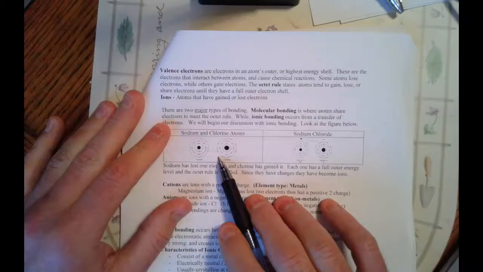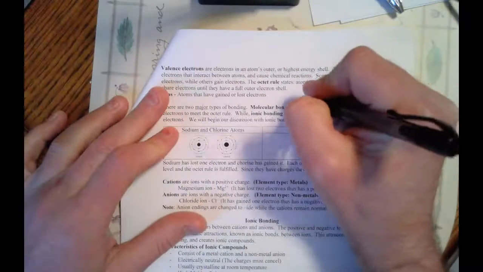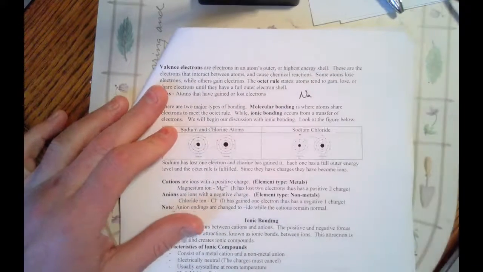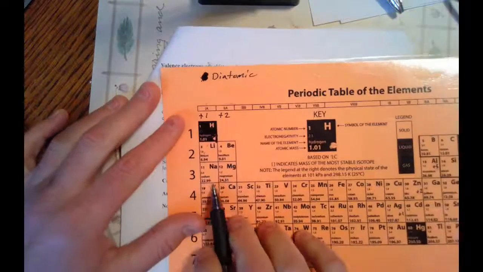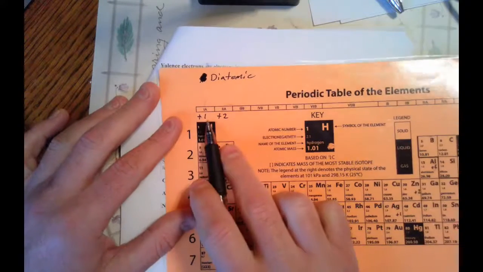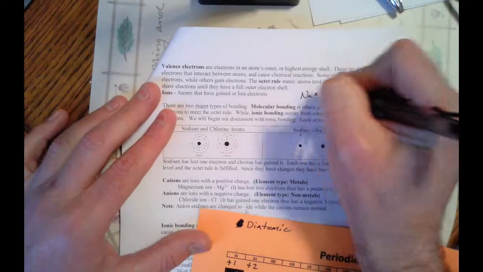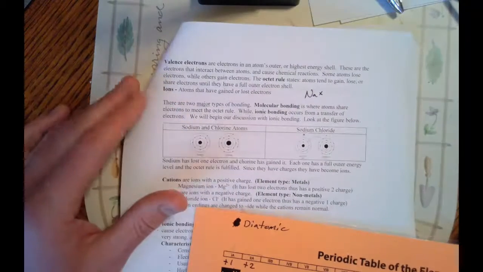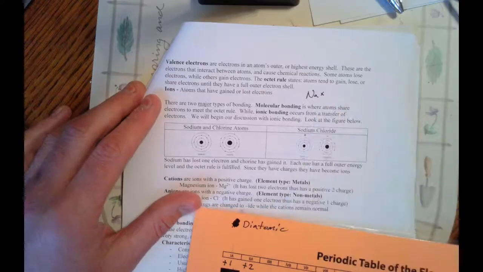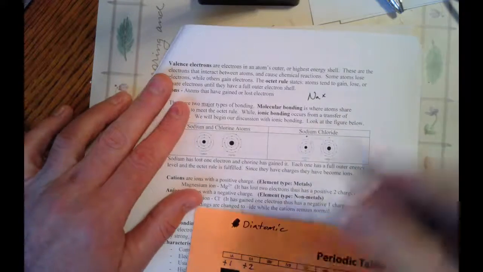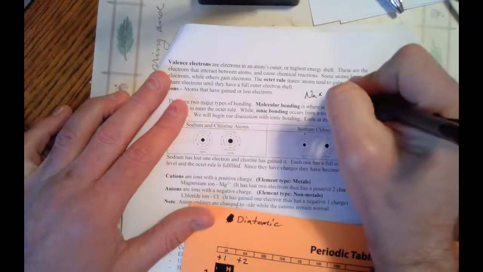And in an ionic bond, remember, let's say we have sodium. Sodium has one valence electron. So for the electron dot figure for sodium, instead of using a dot, I'm going to use an X so that we can keep track of that sodium electron. And we're going to use chlorine.